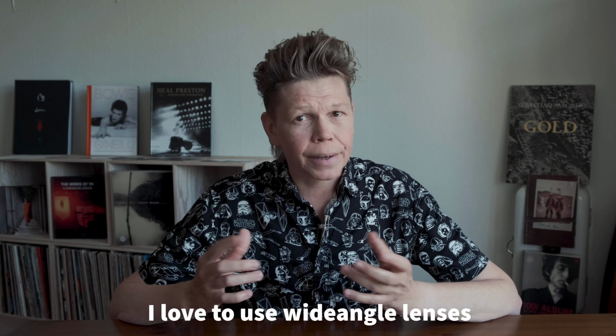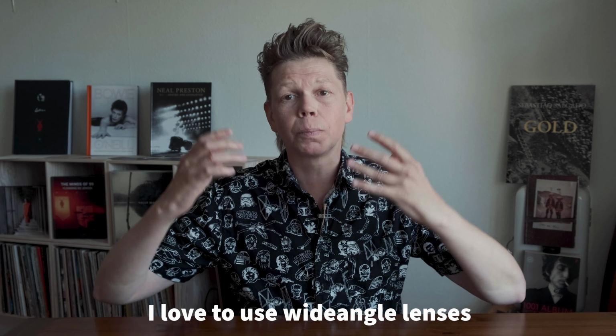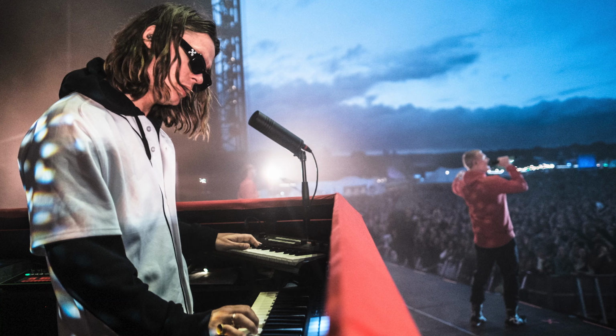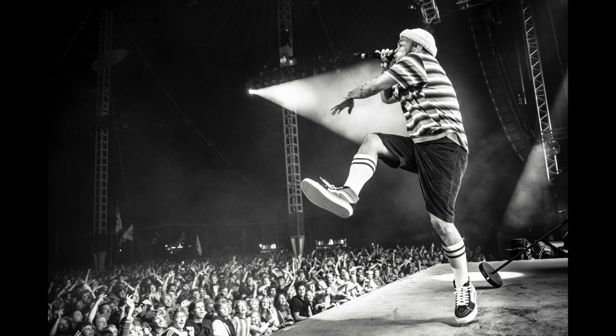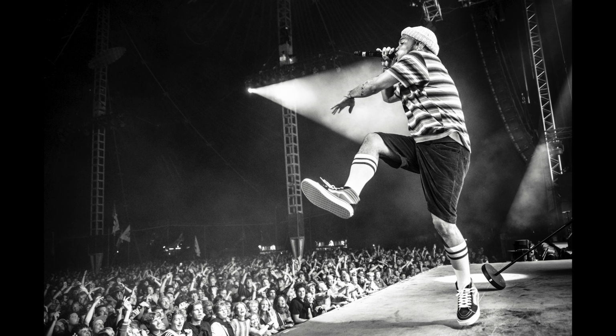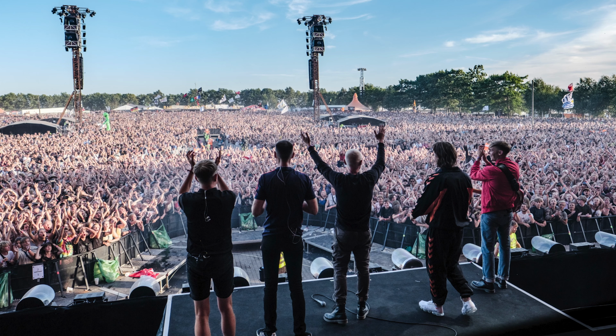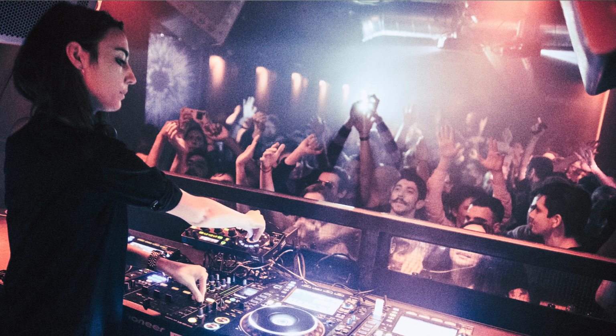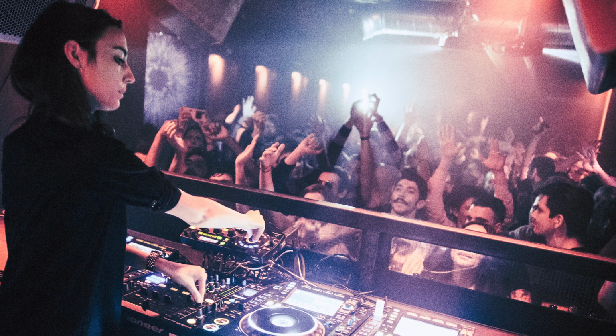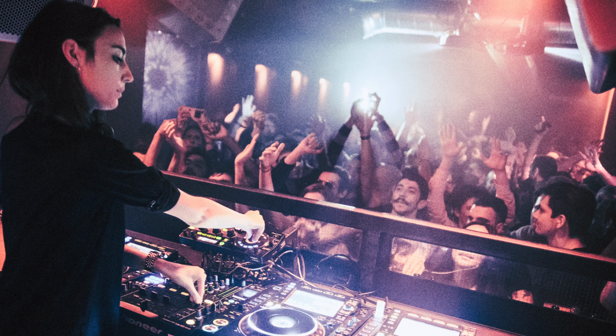I love to use wide angle, but that's because I love to always be really close. And then the wide angle tells the story of being incredibly close in the action, but you can still see the environment, so I can still show that I am on stage and I also have a background. And this is where the wide angle really shines. It's actually the only way to document this.